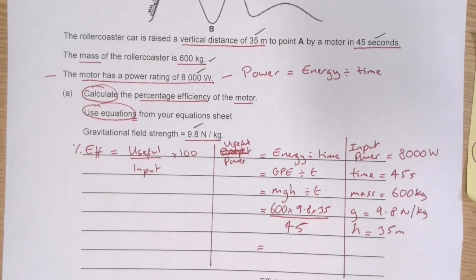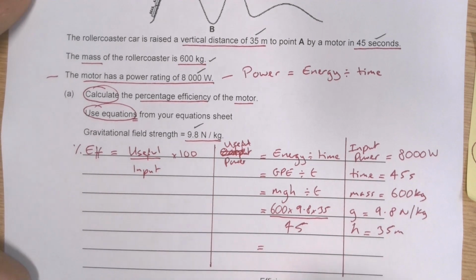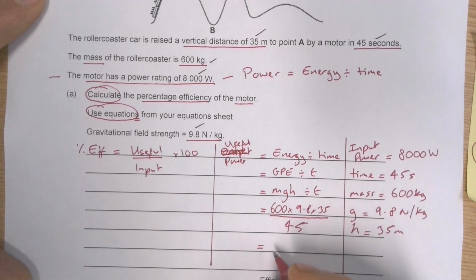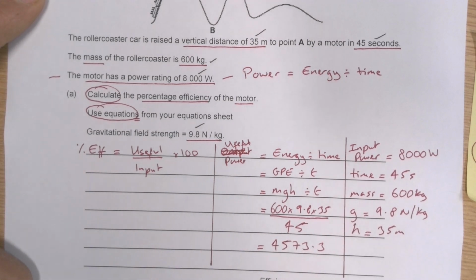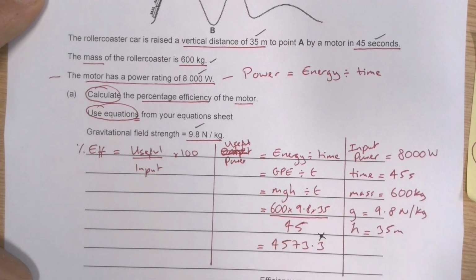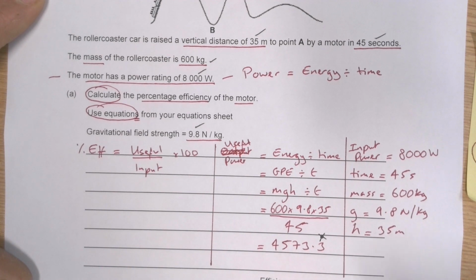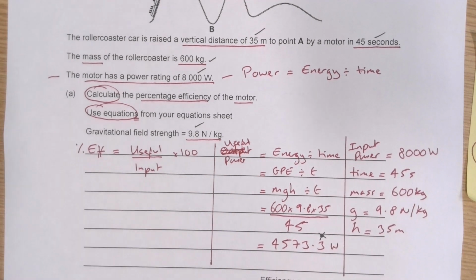That gives me a total useful power of 4,573.3. Avoid using the dot notation. Always avoid using that. So we don't do the dot notation. Okay, so that's my useful power in watts.